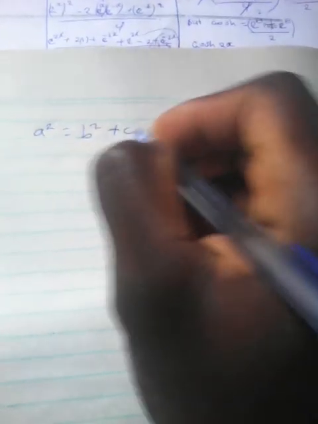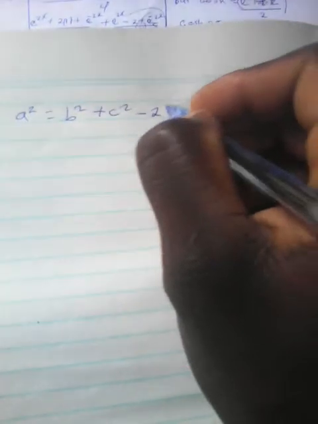So for the cosine rule, you can be told to prove or show that a squared is equal to b squared plus c squared minus 2bc cos A. You can be told this is the cosine rule. Then you are being told to prove that a squared is equal to this, or derive this formula of the cosine rule.